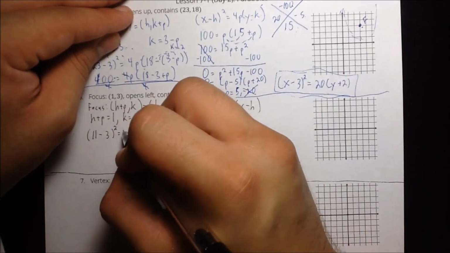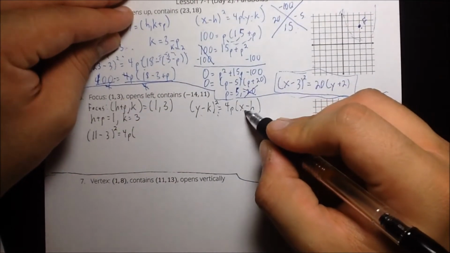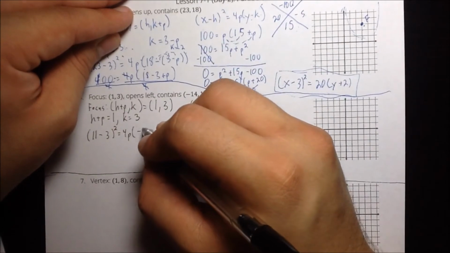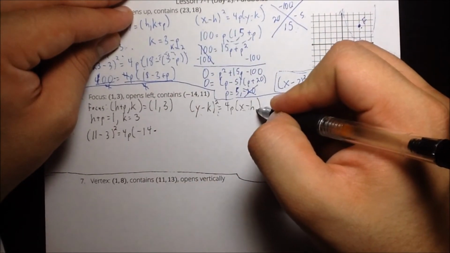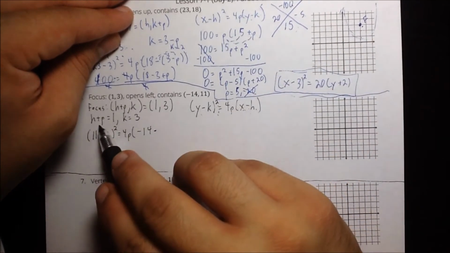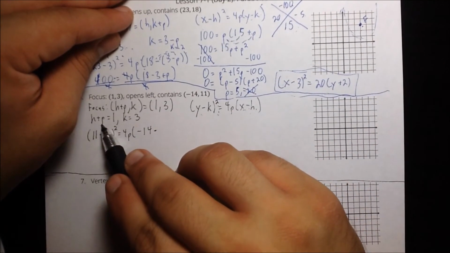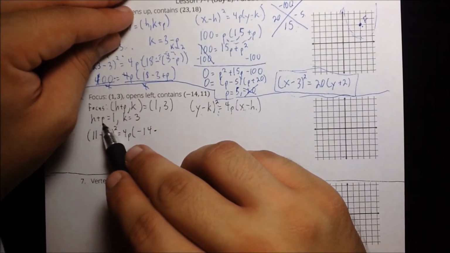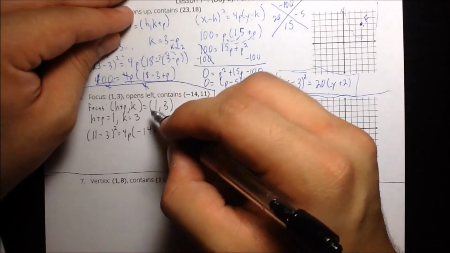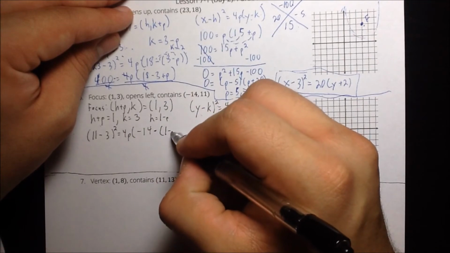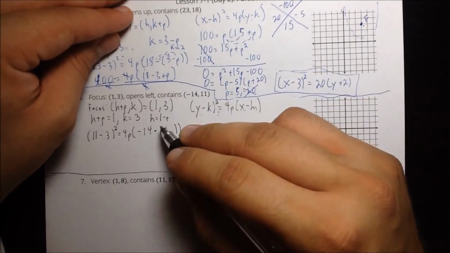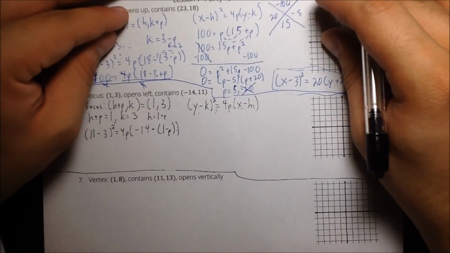We have 4p. Then we have x is negative 14 minus h. And again, we don't want to just plug in h in there because then that would give us an equation with two variables. So let's go ahead and subtract p. So that'll give us h is 1 minus p. And so let's put 1 minus p there instead of the h, right? Because it's the same thing.